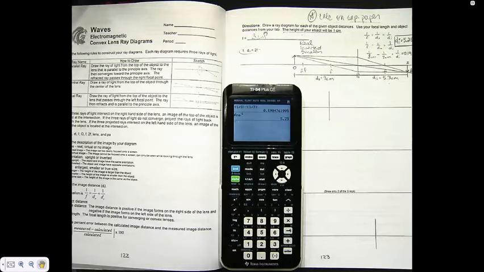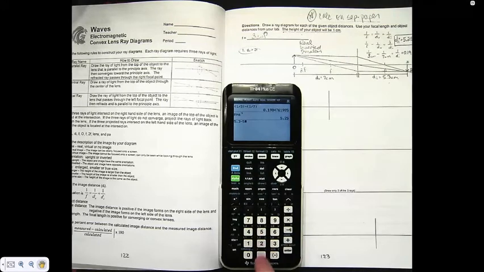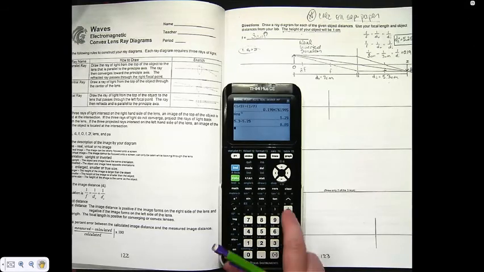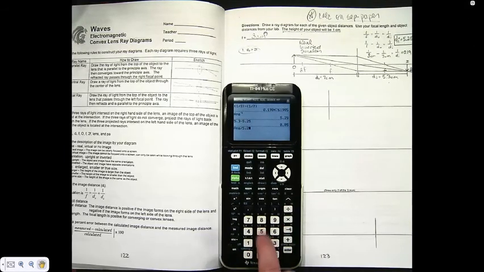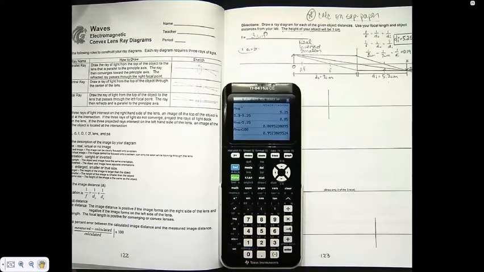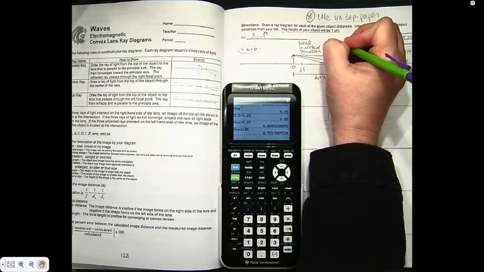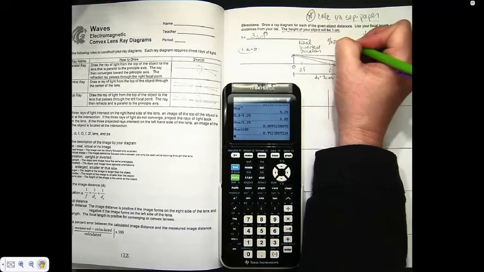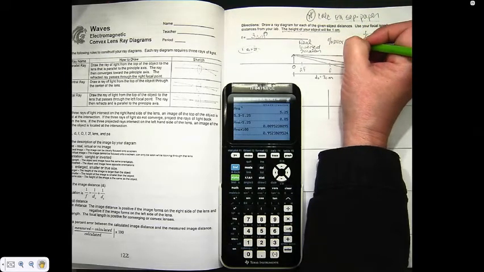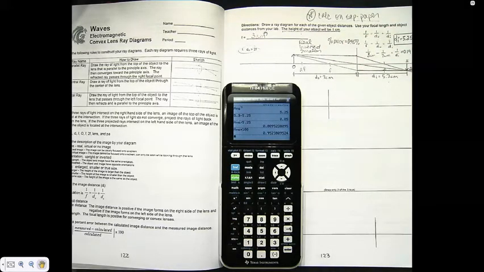So I'm going to say my measured value, 5.3, minus my calculated 5.25, divided by my calculated 5.25, multiplied by 100. Whew. Not even 1%. Hey, that's pretty good. So my percent error, and I would like you to show your work, is 0.95%. So less than 1% error. Not too shabby.